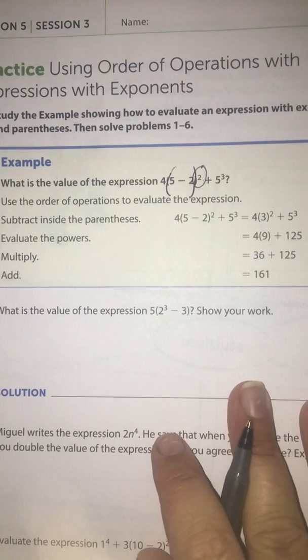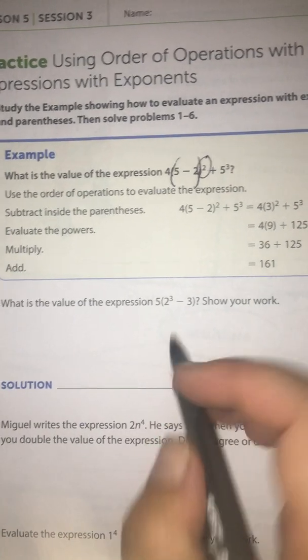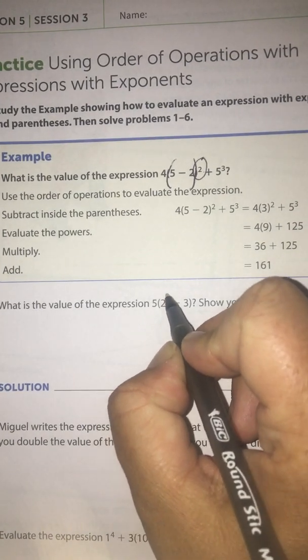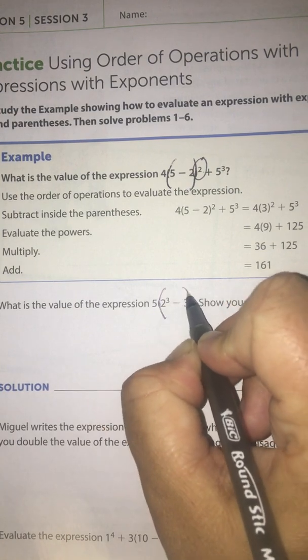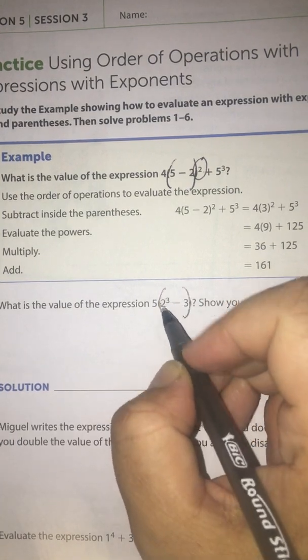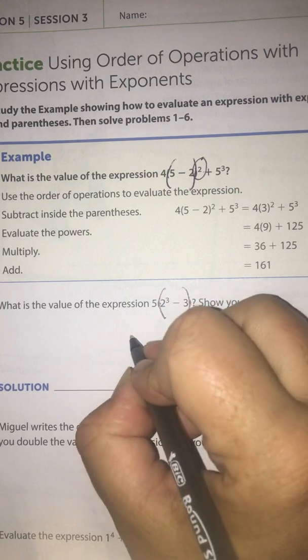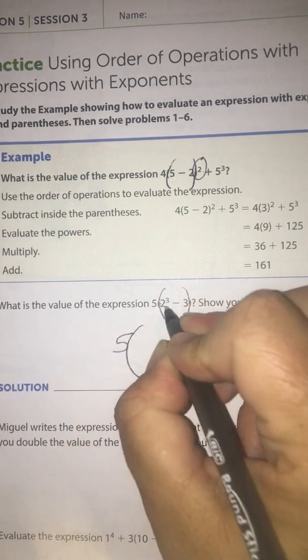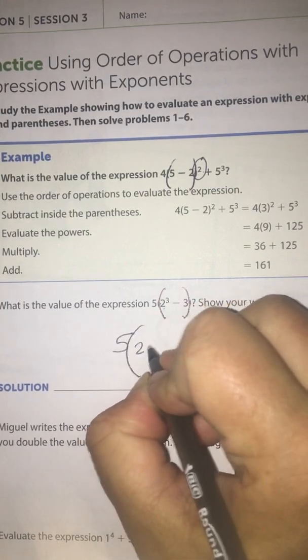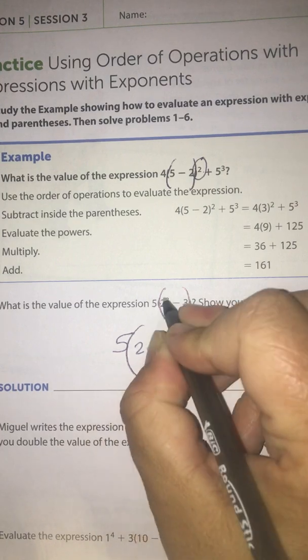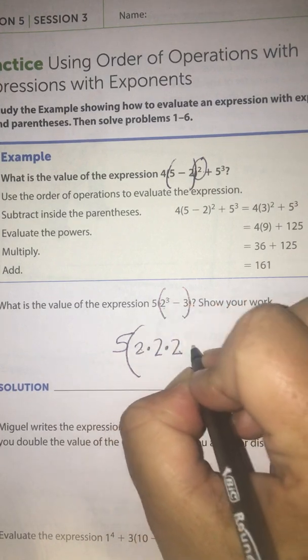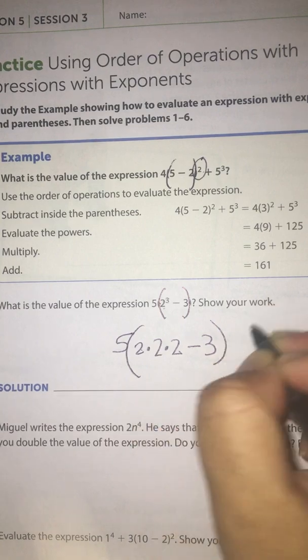So, what is the value of the expression? Ooh, but inside of the grouping, in order to do the grouping, I have to do the exponent. So we're going to show our work. 5, and then we're going to expand this 2 times 2 times 2. They said 2 to the third power minus 3.